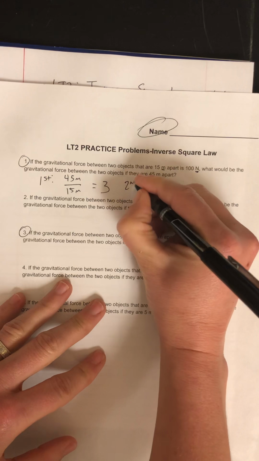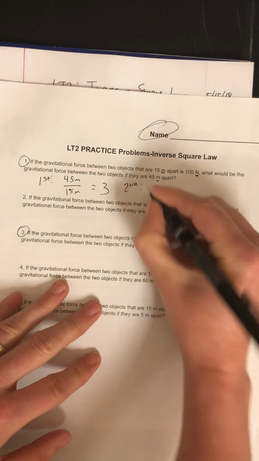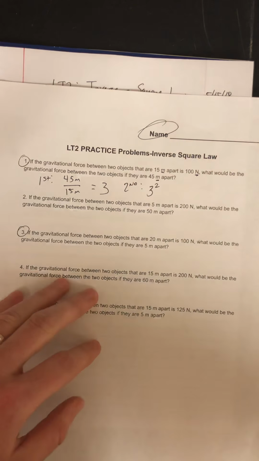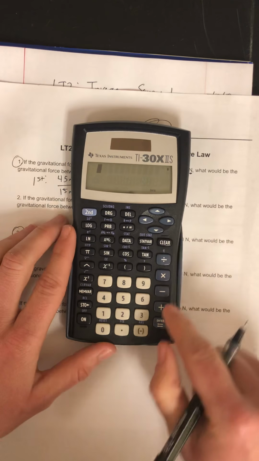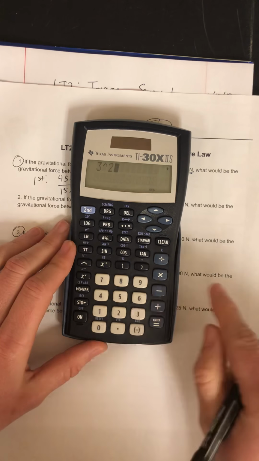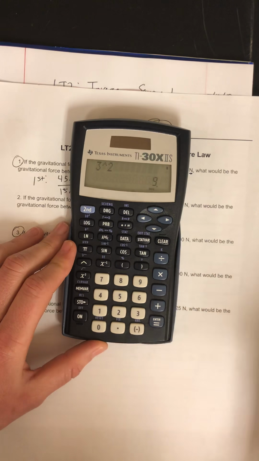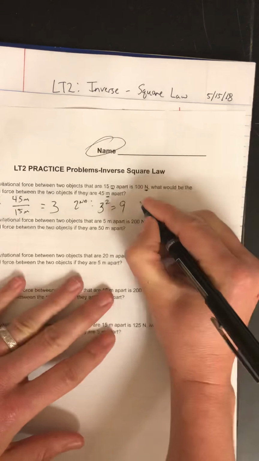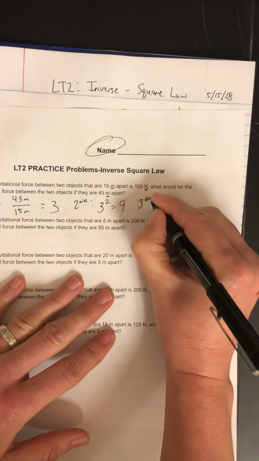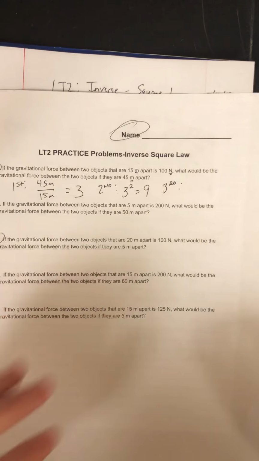Our second step is to square that answer. So 3 squared, just in case. And again, this calculator can help with this very easily. 3 caret 2. Okay, 3 caret 2 is 3 squared. That gives you 9. And then the third step just takes a tiny amount of thinking, not a lot.